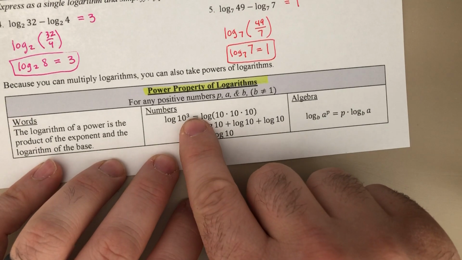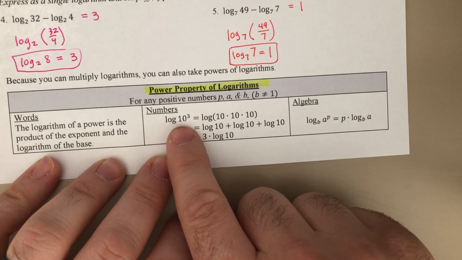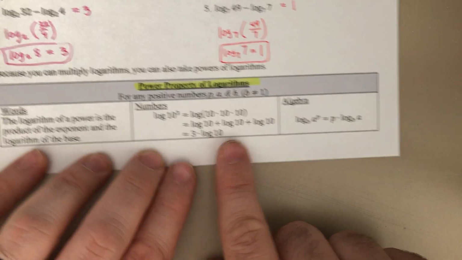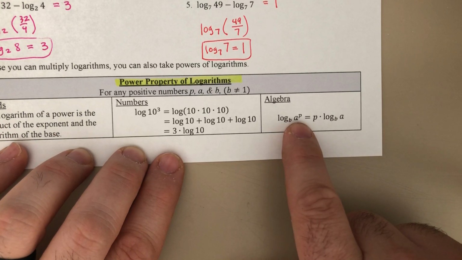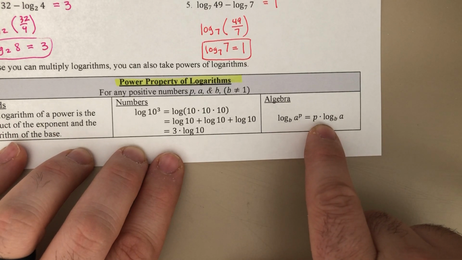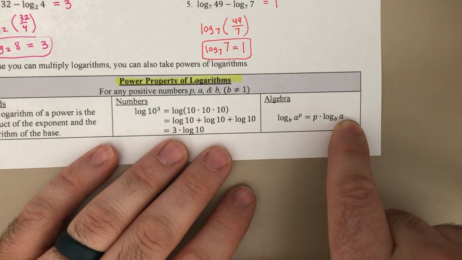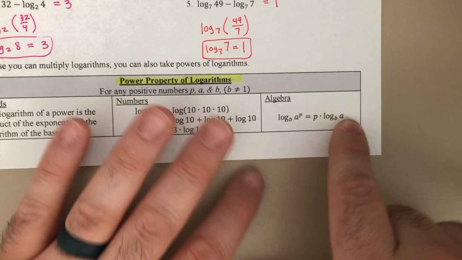We had common log of 10 to the third become 3 times common log 10. So same here, that p, that exponent, becomes the multiplier in front, the coefficient, if you will, and then no more exponent inside there.